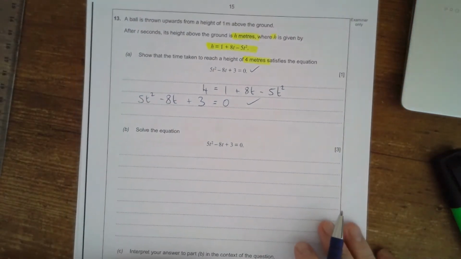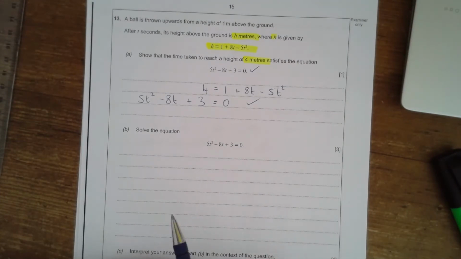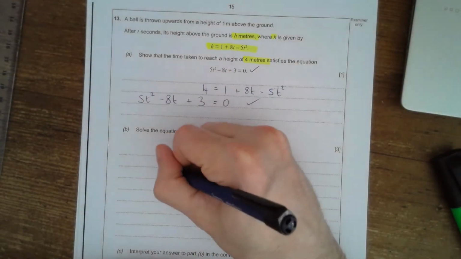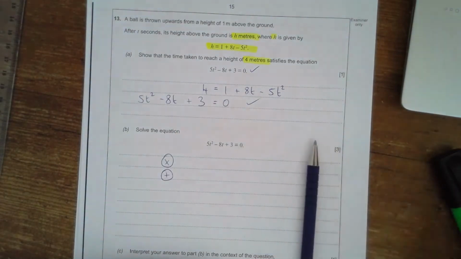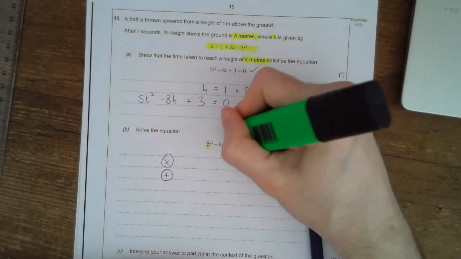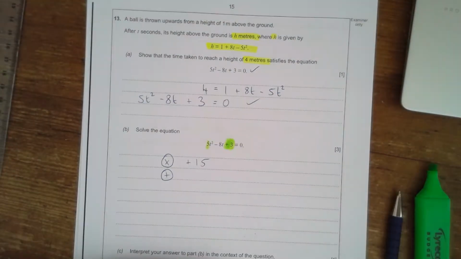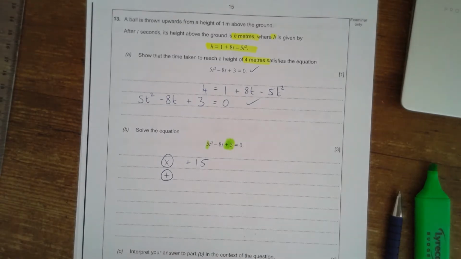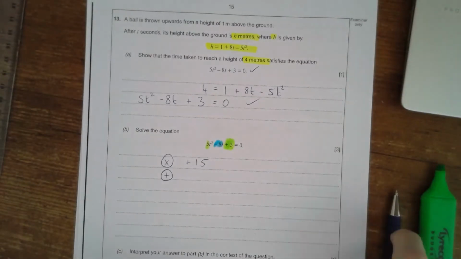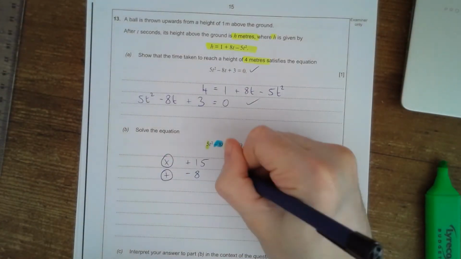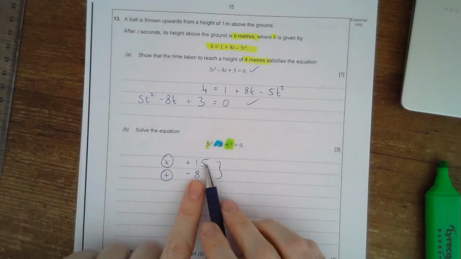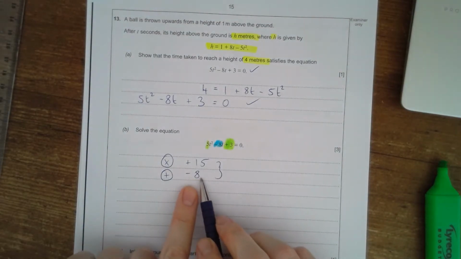The next thing they want me to do is to solve that equation, and this is without a calculator. Now, the way that I do these might be slightly different to how you do them. I'll show you how I do them. I multiply the first and the last term together. So 5 times plus 3 gives me... I then look at what this middle term here is. It's minus 8. I've got to think of a pair of numbers that multiply together to give me plus 15 and add together to give me minus 8.